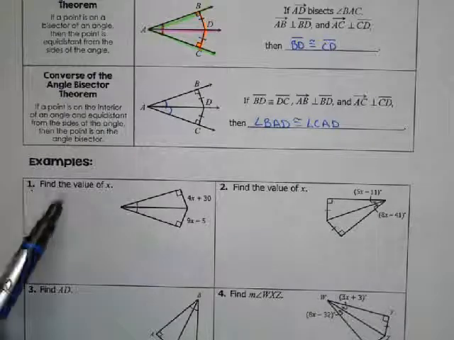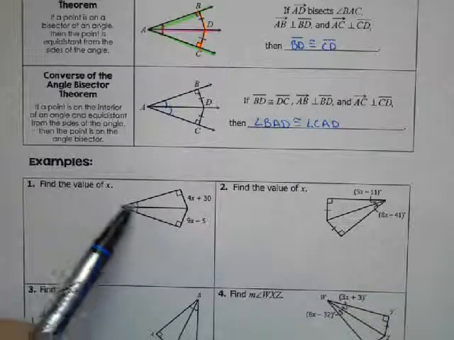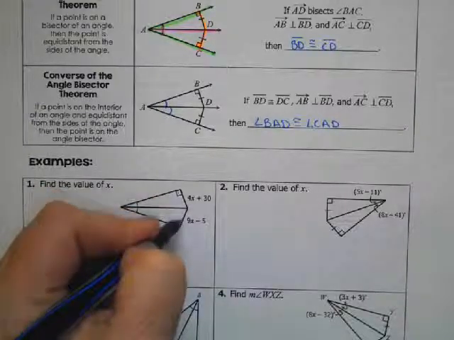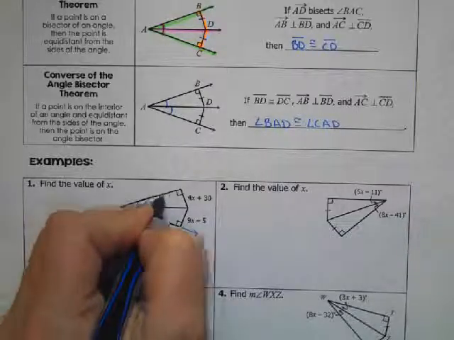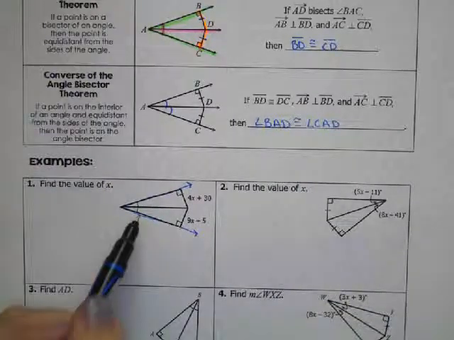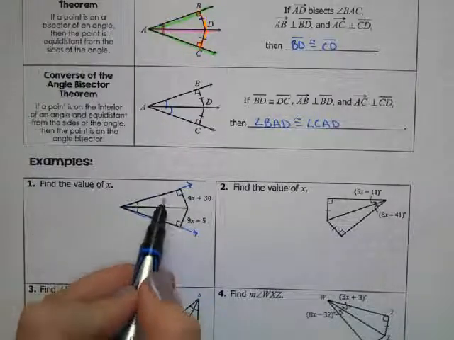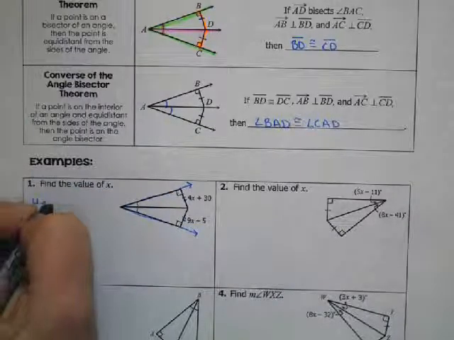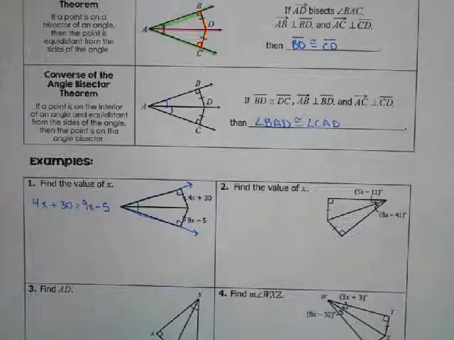So for number 1, if we want to find the value of x, we know that it's bisected. We also know that this segment is perpendicular to the sides of the angle, and if you're not really sure about that, you can extend this to make it look more like the examples at the top. If we showed that this side was congruent by the reflexive property, you'd have angle, angle, side. So because the triangles are congruent, those two segments are congruent. So 4x plus 30 equals 9x minus 5. And we'll leave you to finish up the algebra.